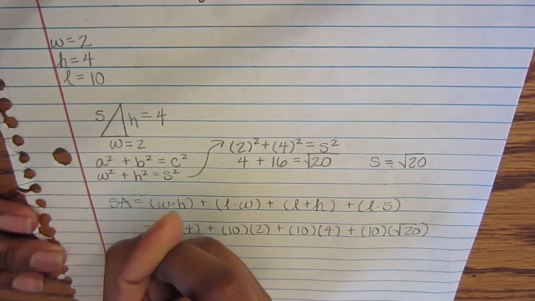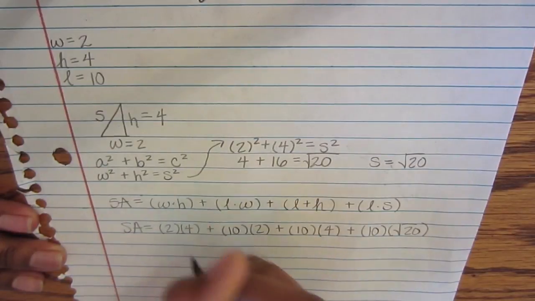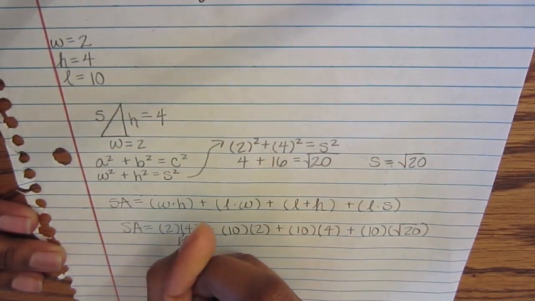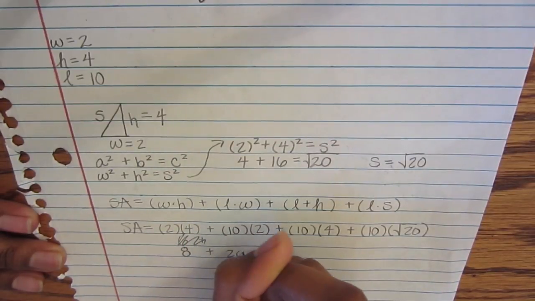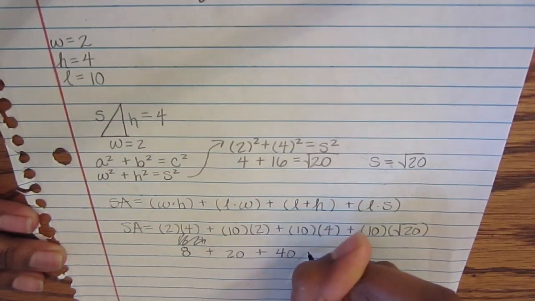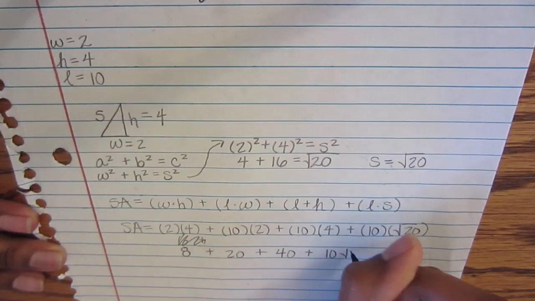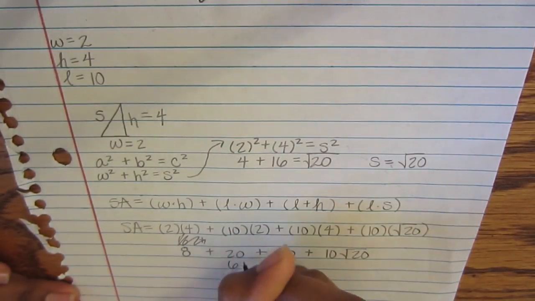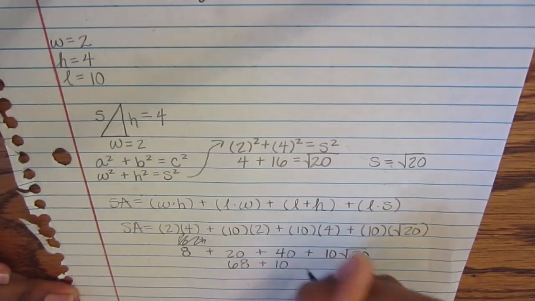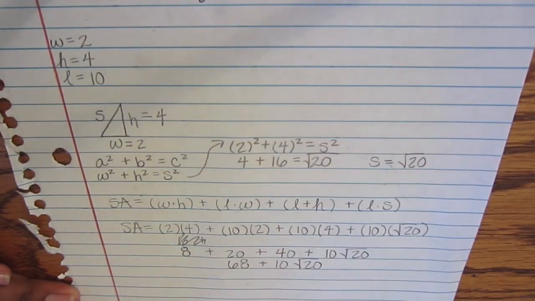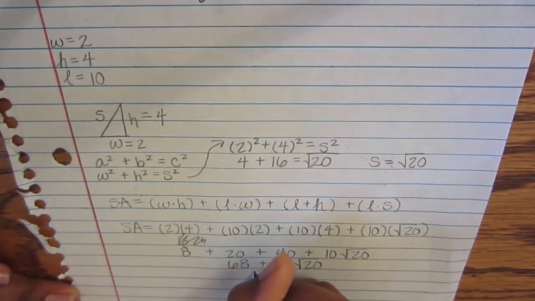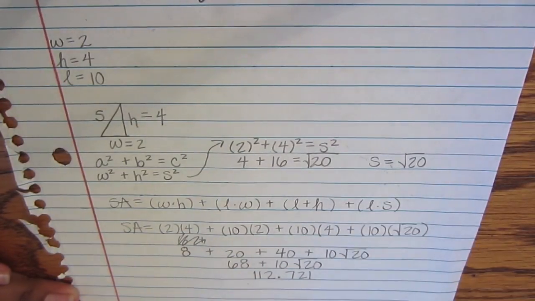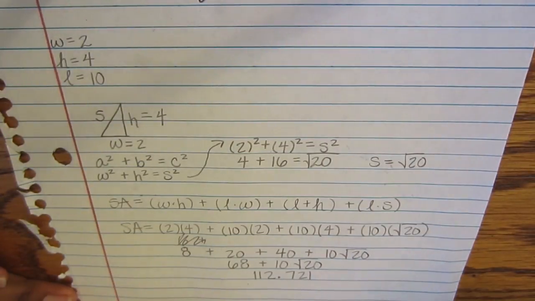You just add all those together. You multiply those together, it's 8 plus 20 plus 40 plus 10 square root of 20. So you add all those together, you get 68 plus 10 times square root of 20. And if you want the decimal number, that is 112.721. And that's your answer.